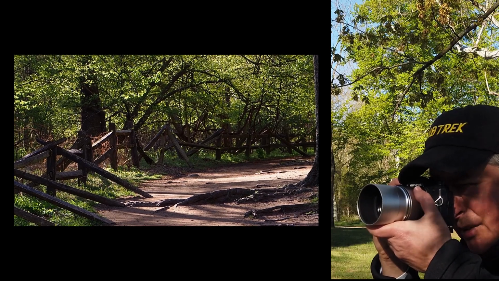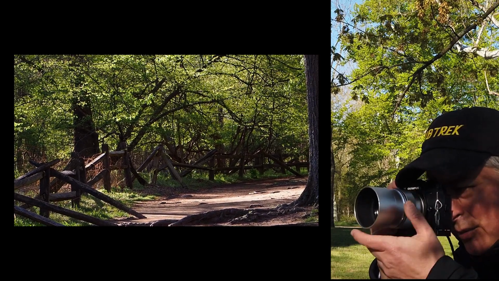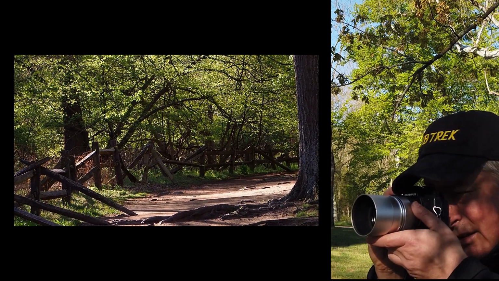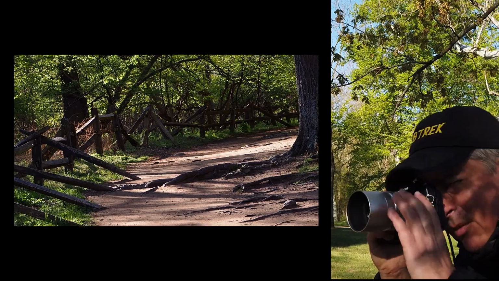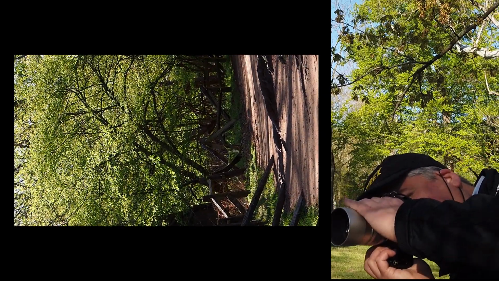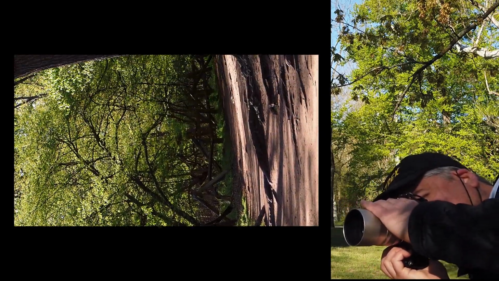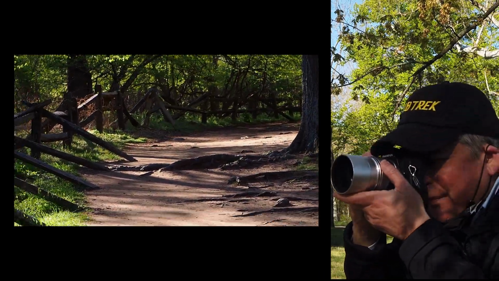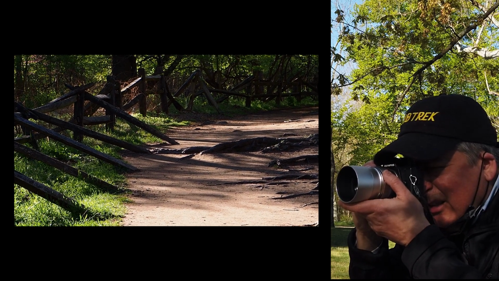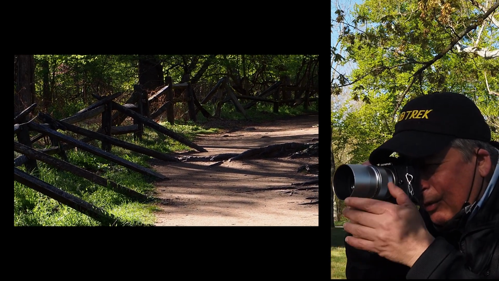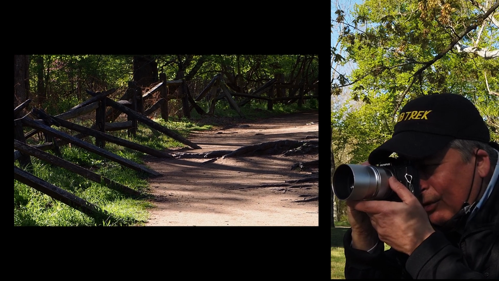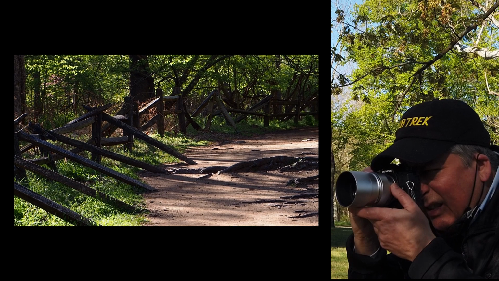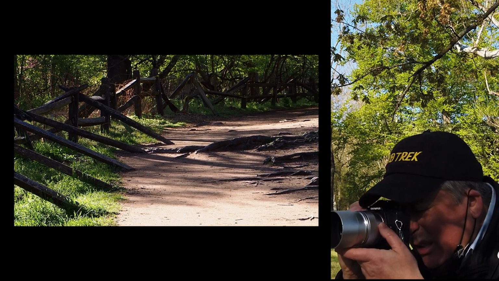So maybe if I frame it something like this. Now there's good balance with that tree on the left and the tree on the right. How about a vertical? Get more of the roots in. No, it's just too narrow from this distance. So let's try this shot right here, and we'll have the row of beams coming into the trail. Okay, I think that works. Let me get a little lower.